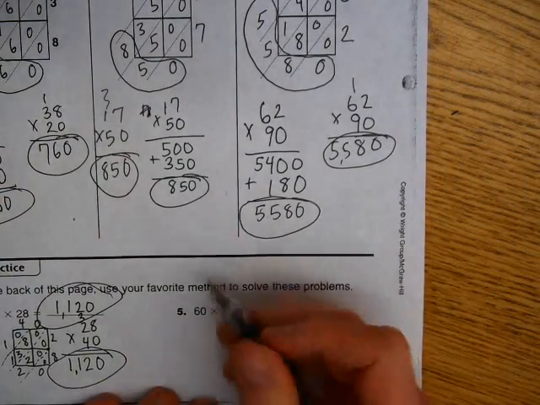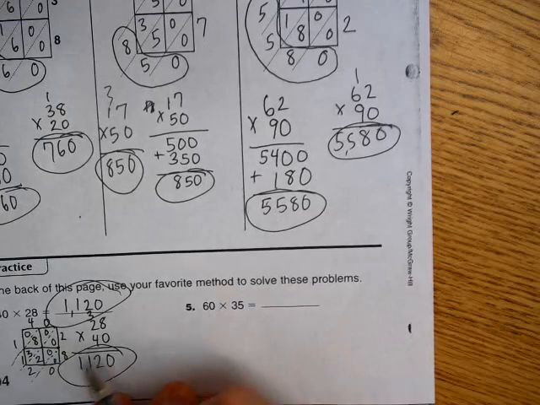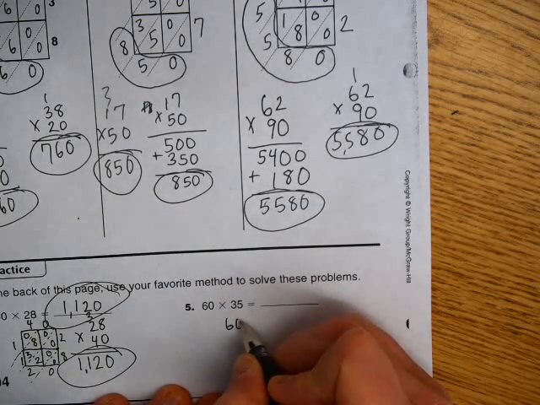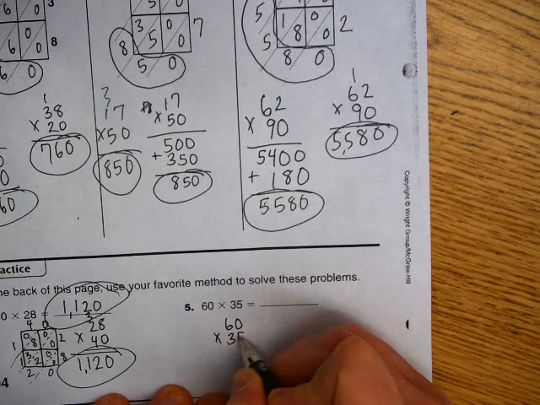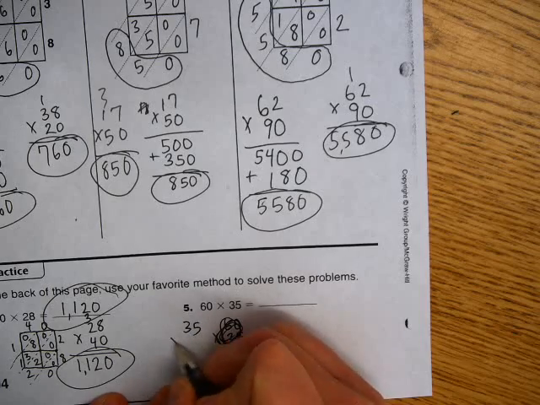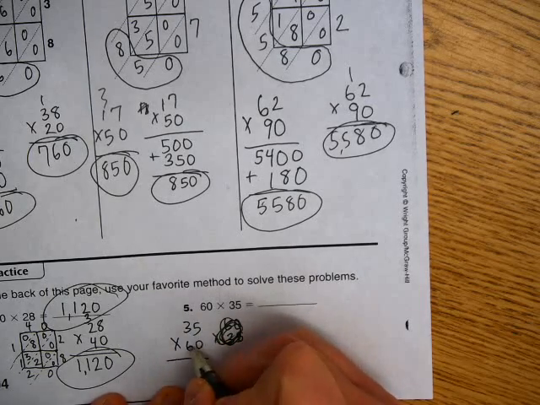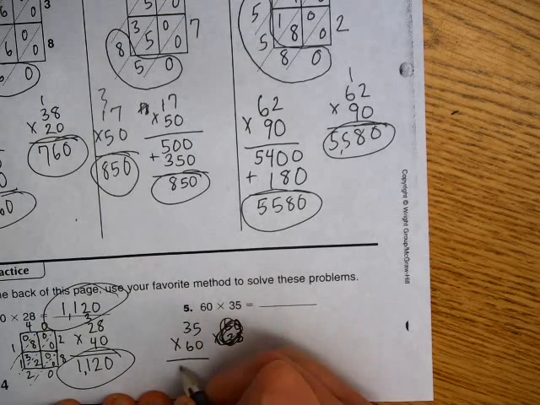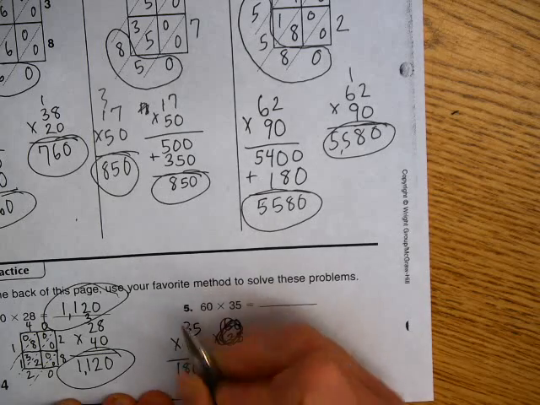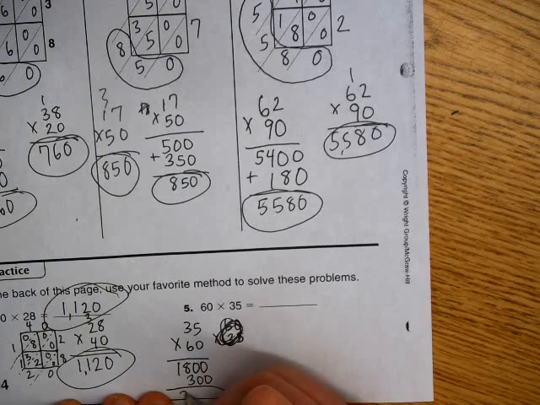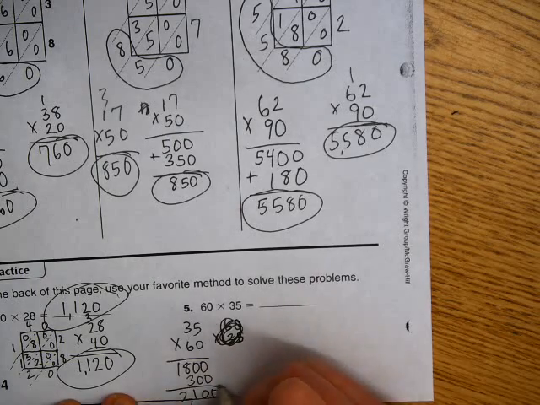For this one, we'll do partial products. You could set up a lattice just like over here if you wanted. But we'll do 60 times 35. I like to set it up the other way. I like the 60 on the bottom. Okay, 35 times 60. So I'm saying 60 times 30. That's like 6 times 3 is 18. Okay, and then you add 2 zeros because it's actually 60 times 30. Alright, and then you're going to do 60 times 5, which is 300. And you should get 2,100.